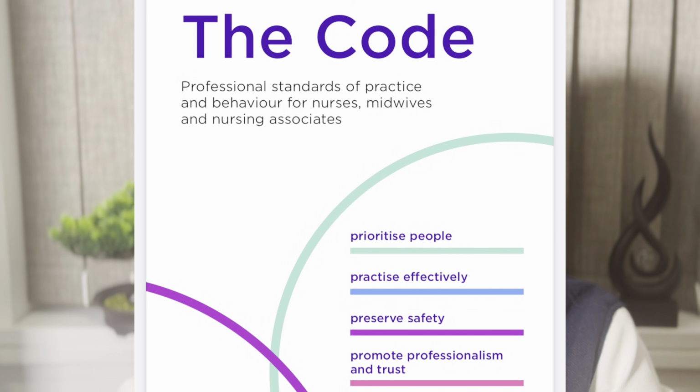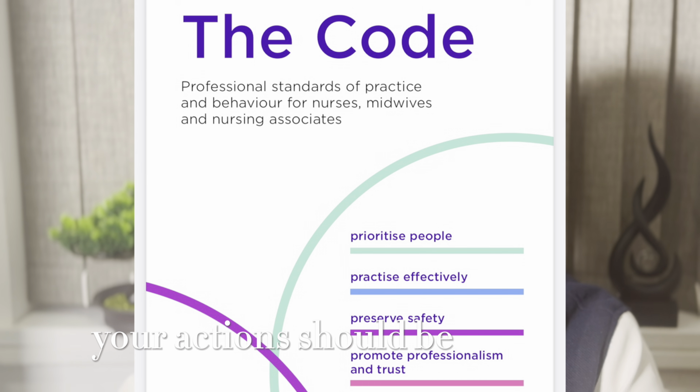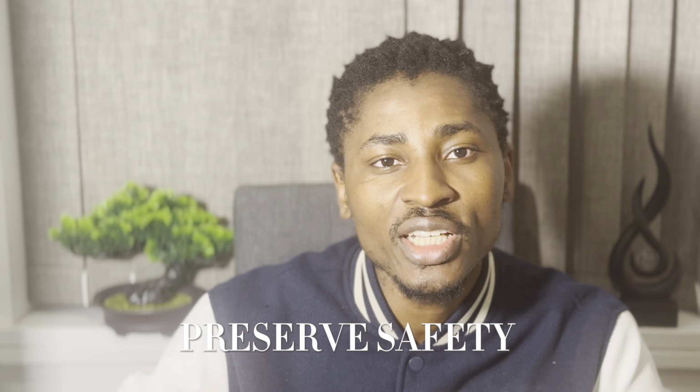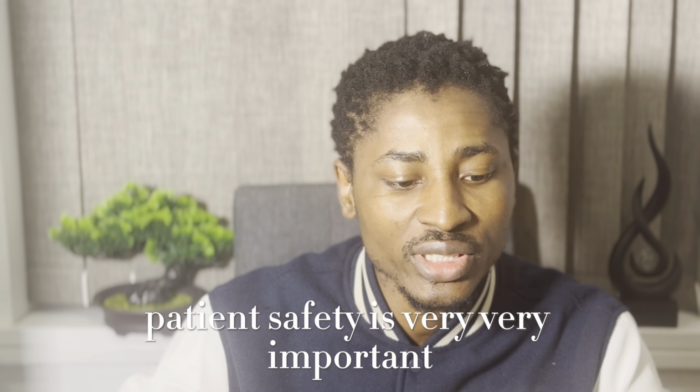What it means is, whatever situation you come across at the workplace, your action should ensure that you are prioritizing people, that is the patients and the service users. Also, you have to preserve what? Safety. Patient safety is very, very important.